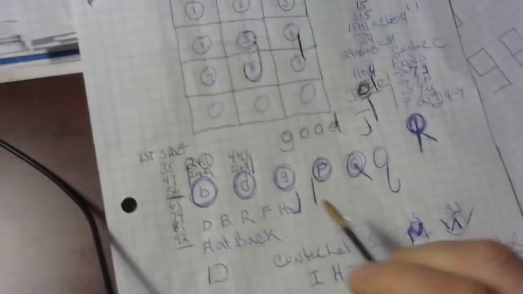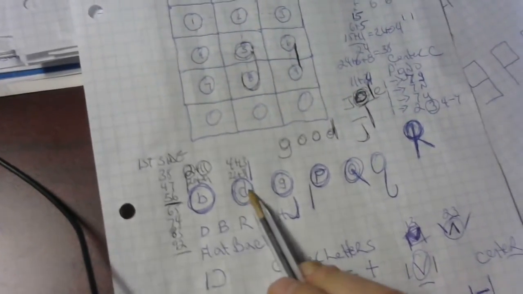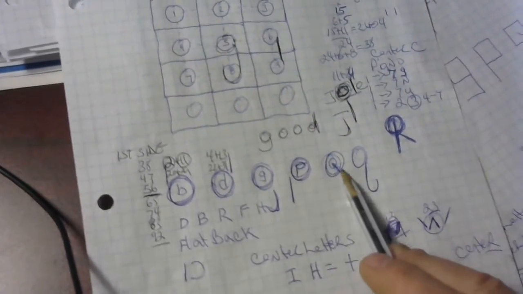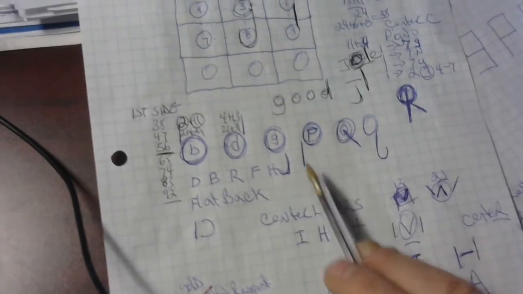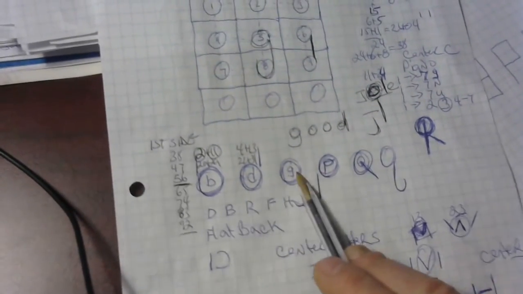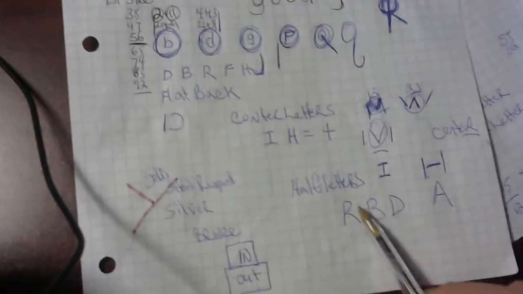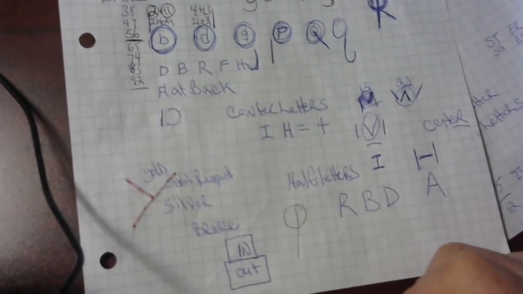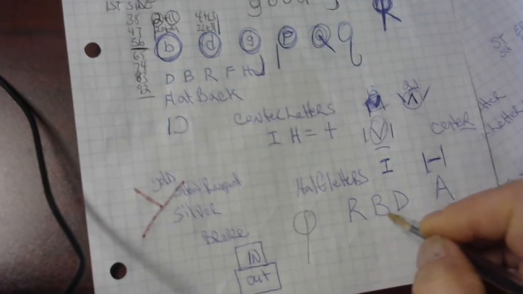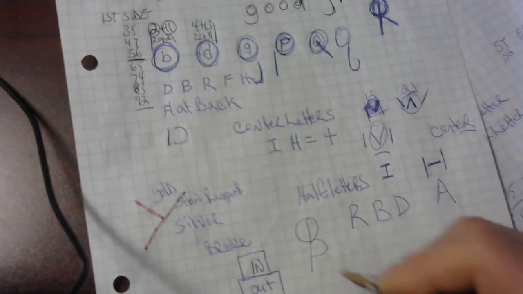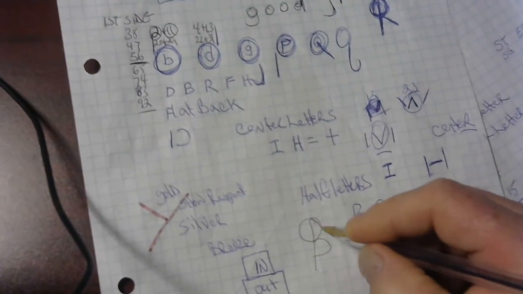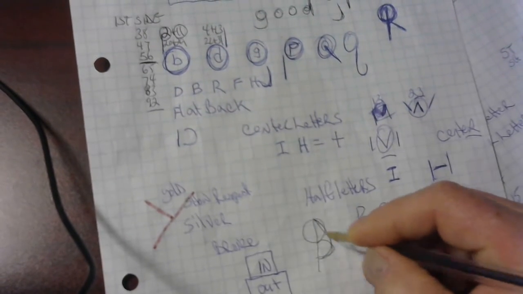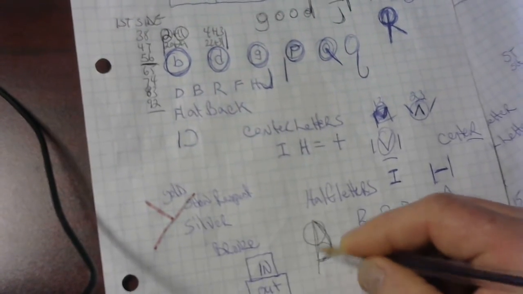These letters, B, D, G, P, and Q in the alphabet all come from the circle. The R comes from the half circle. The B comes from the half circle. The D, because it's large, is created from the entirety.